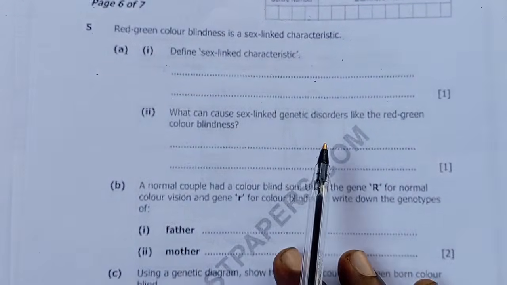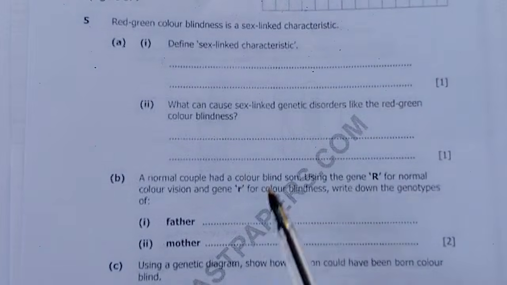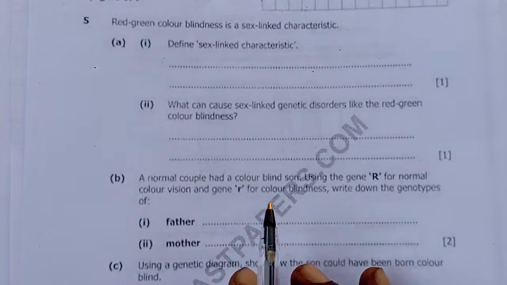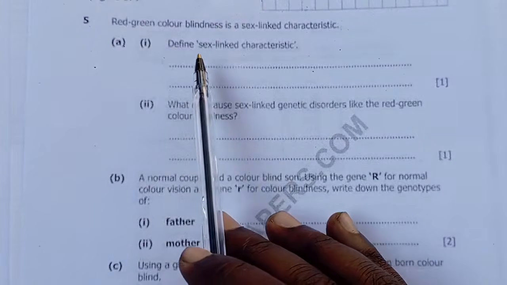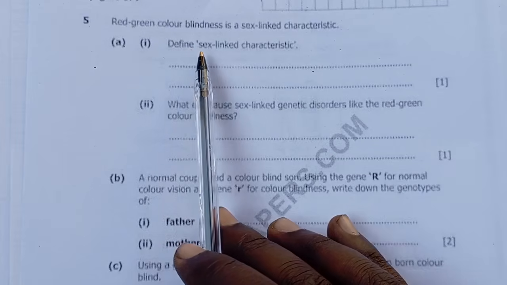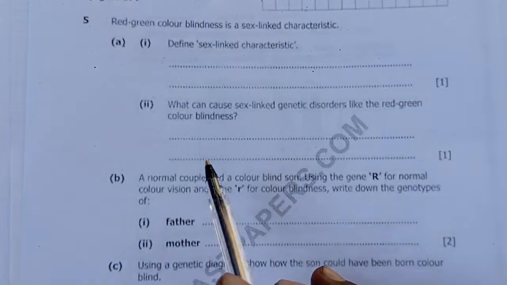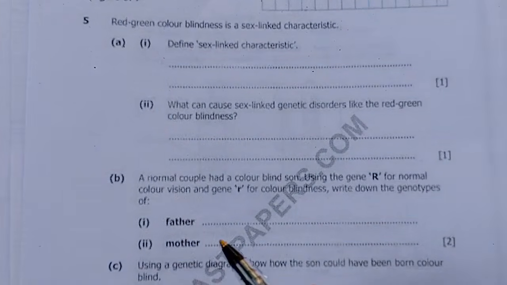I guess those of you that have followed me closely at some point had to answer this particular question. The first question, they are telling us to define a sex-linked characteristic. What is a sex-linked characteristic?